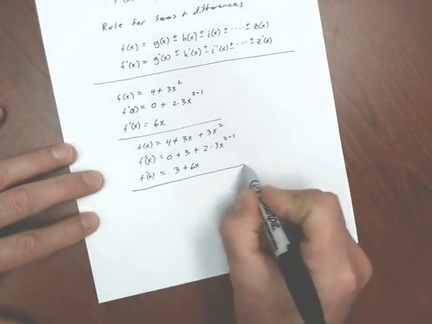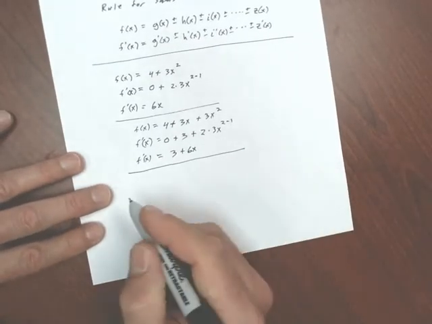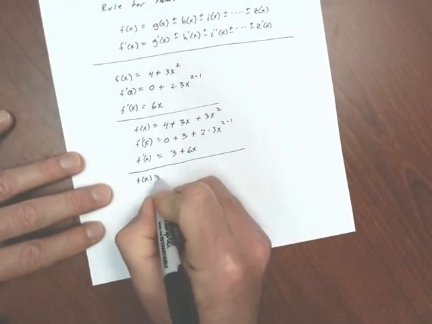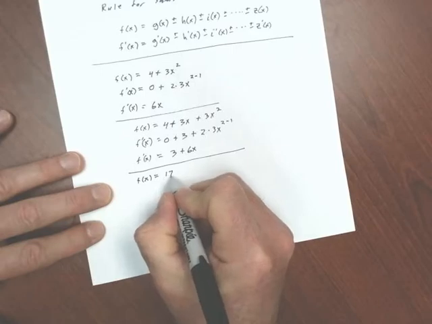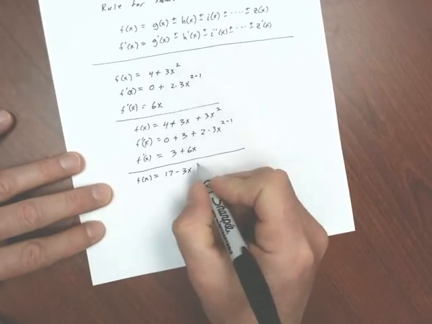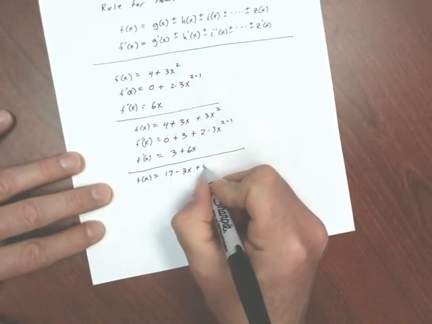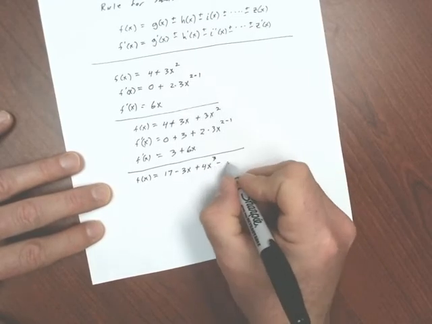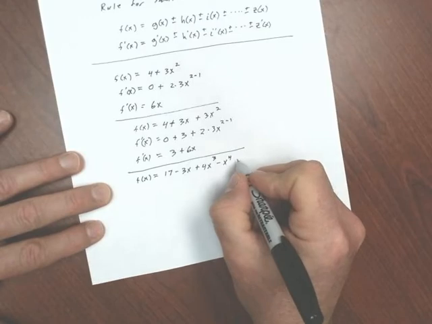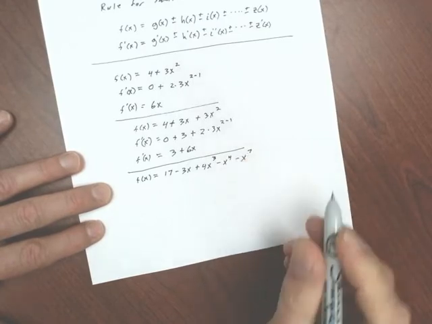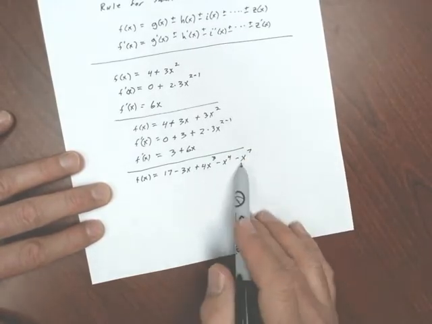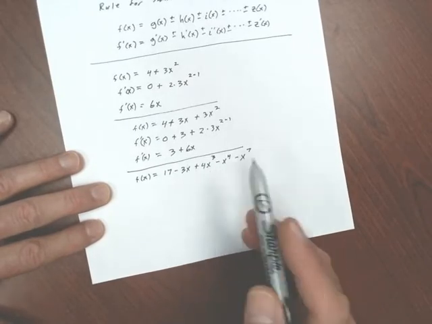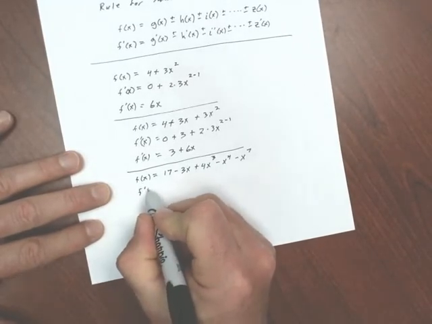Okay, let's do another one. Let's say we have f of x equals 17 minus 3x plus 4x cubed minus x to the 4th minus x to the 7th. So what is the slope of this function? In other words, what is the derivative of that function with respect to x?